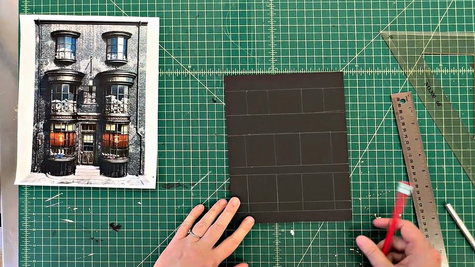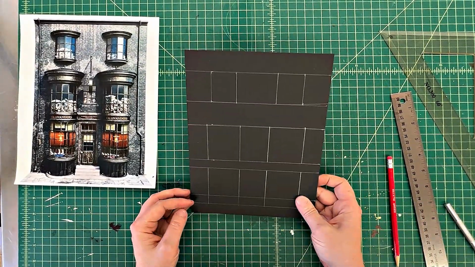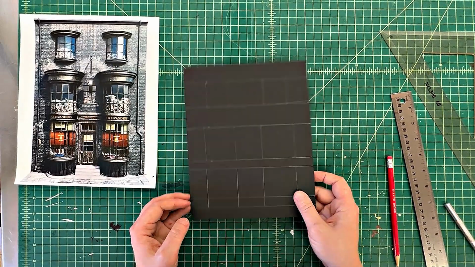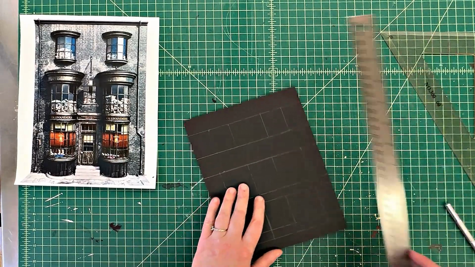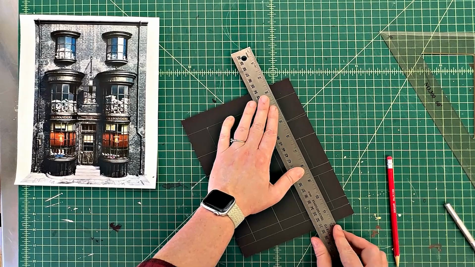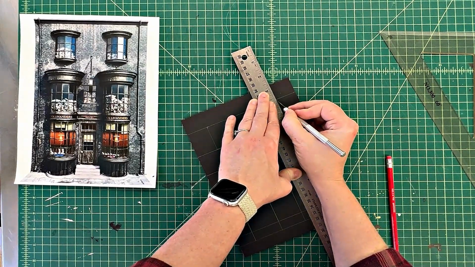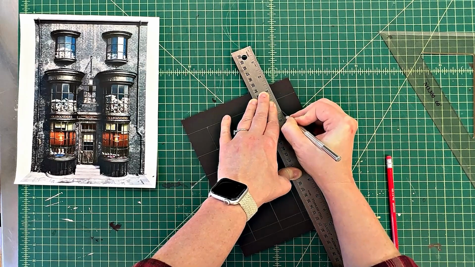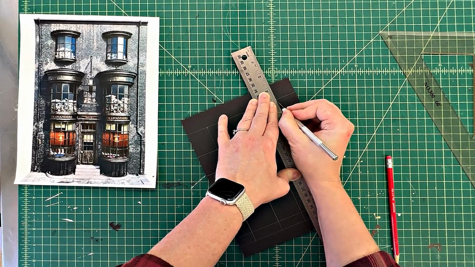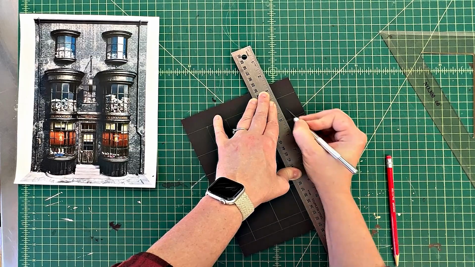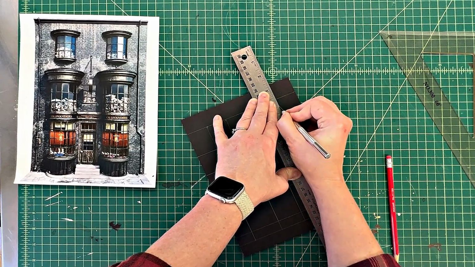Now that you have it all measured out, you need to cut out those windows. So what we're going to do is use our X-Acto knife and our steel ruler, and you're going to plunge the X-Acto knife into the corner. Like normal cuts, you're going to do several passes. Don't try to go through too much at once, and try to get that tip right tight into the corner.